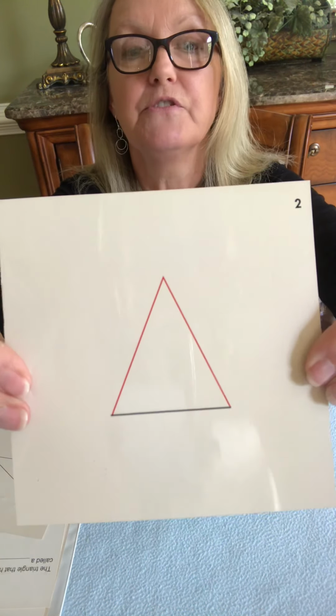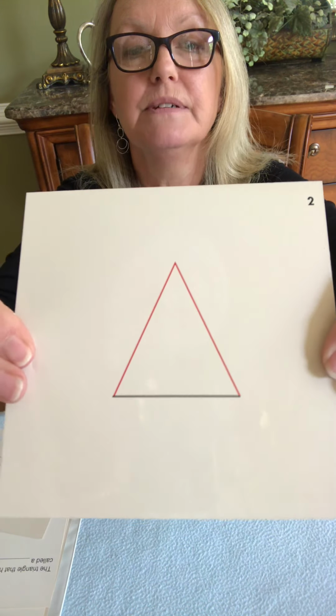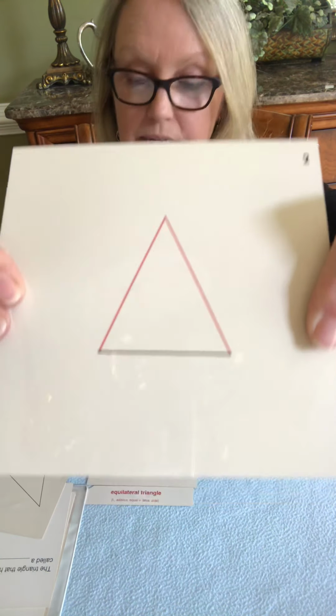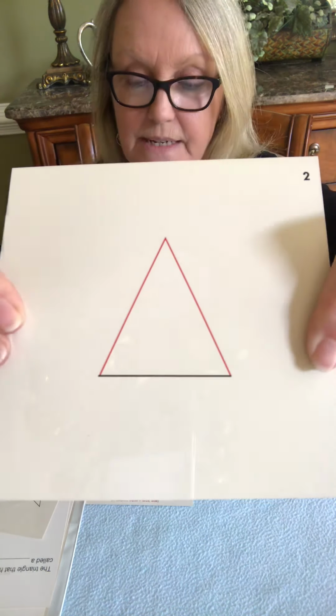The next type of triangle we have is this one, and we're talking about the red sides. This has 2 red sides because they're equal, and this third side, in this case, is shorter. It could be longer. This is just one example of an isosceles triangle.